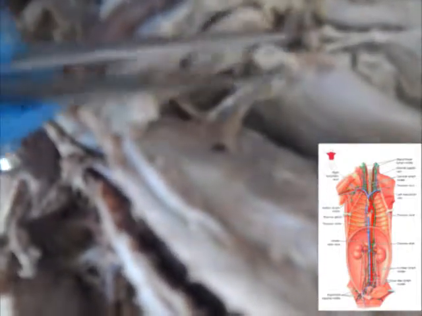Right here we have the iliac lymph node. Here's the lumbar lymph node. And over here is the cisterna chyli. Right here we have a cervical lymph node located around the neck. We have the trachea. And here we have an axillary lymph node found near the armpits.